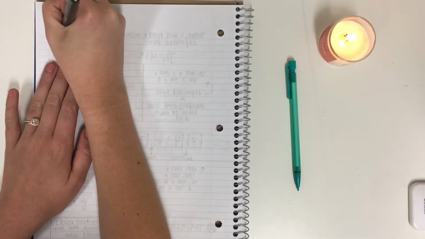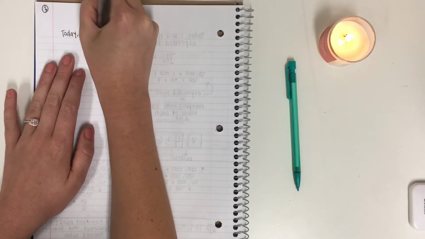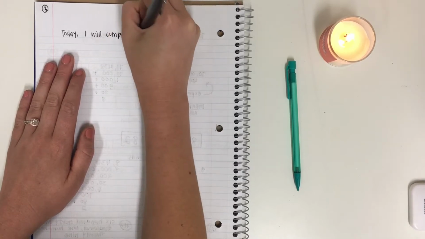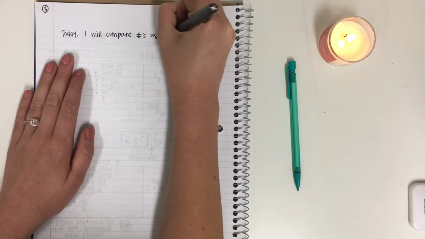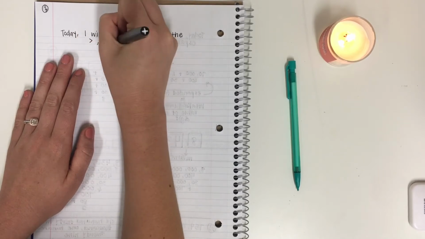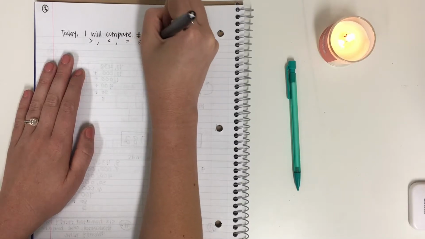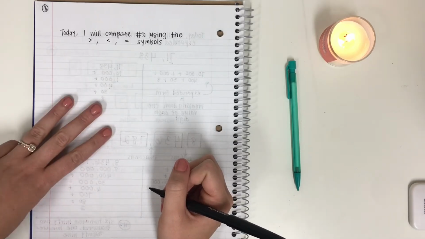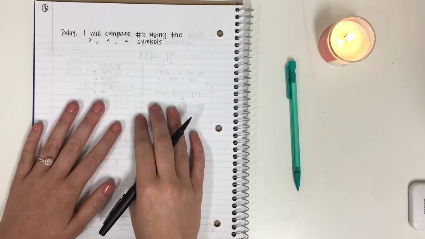So today I will compare numbers using the greater than, less than, or equal to symbols. Okay, so there's 3 symbols that we use when we compare numbers, and you're probably really familiar with these, but let's just go over them really quick.